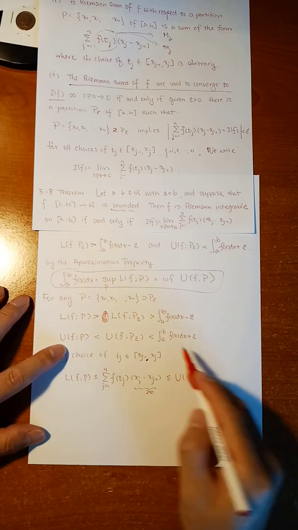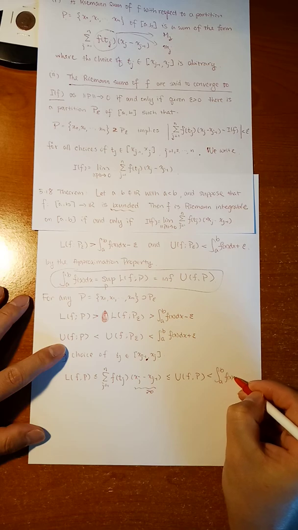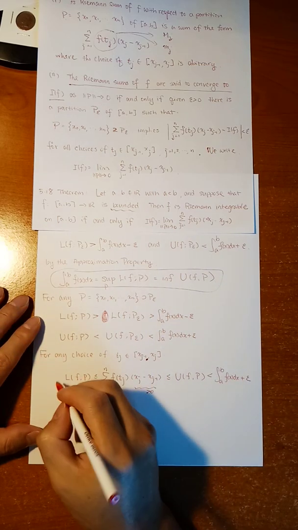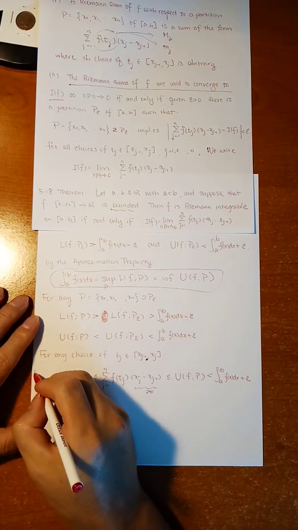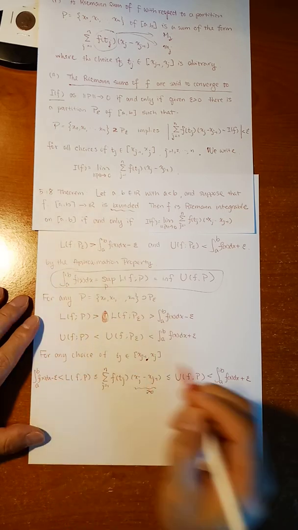It is less than the integral from a to b of f(x) dx plus epsilon and greater than the integral from a to b of f(x) dx minus epsilon.